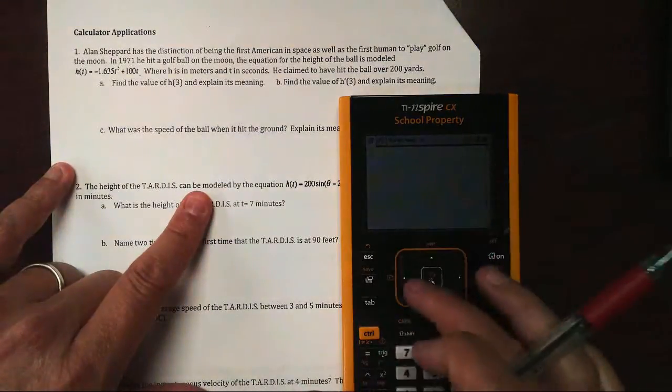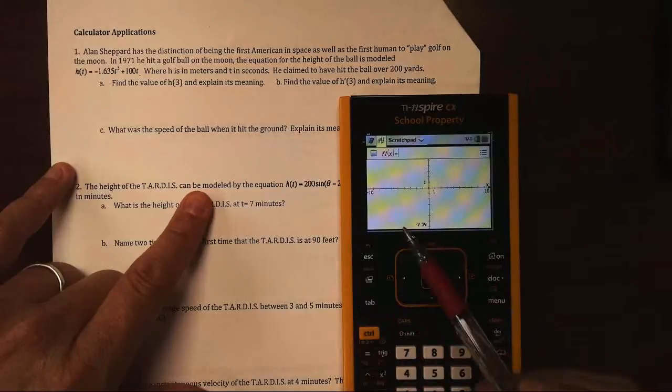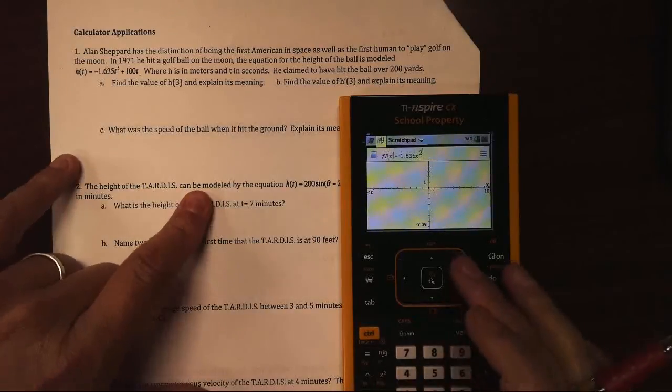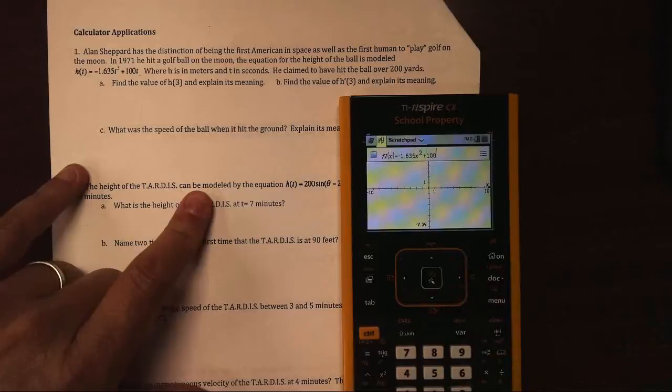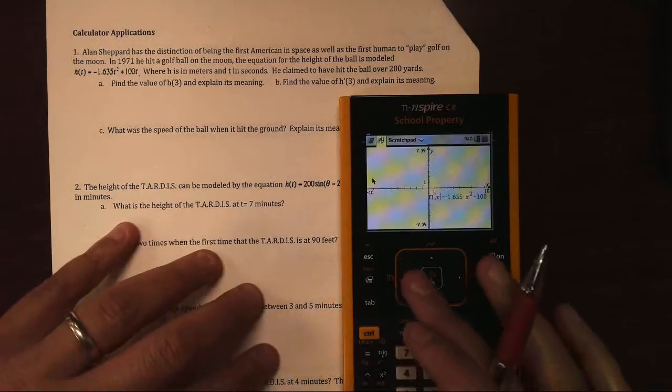So first thing we're going to do, of course, is graph the equation. I'm going to go to my little equation editor here, and I'm going to type that in. And it's negative 1.635. We don't use t, we're going to use x squared plus 100x. Now if I were to graph this, oh no, I can't really see anything, so we have to change the window.